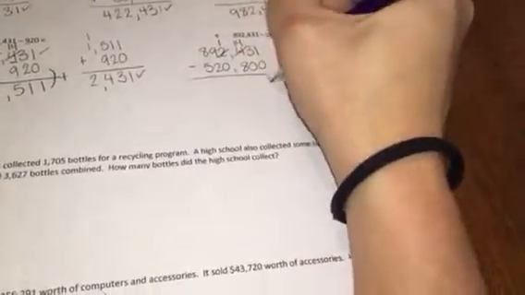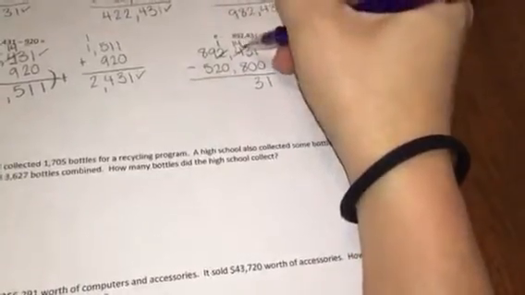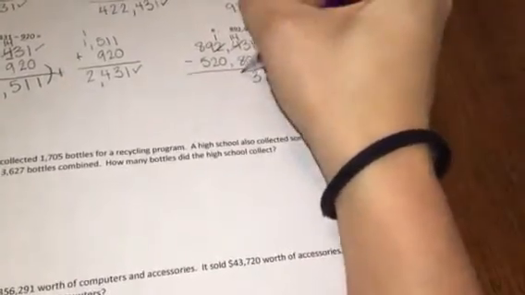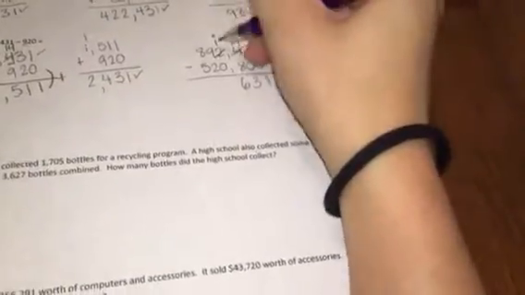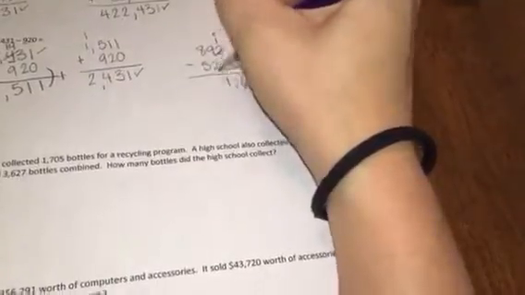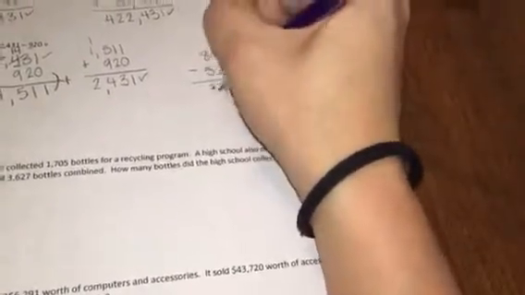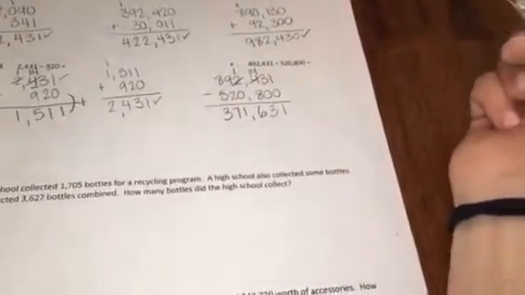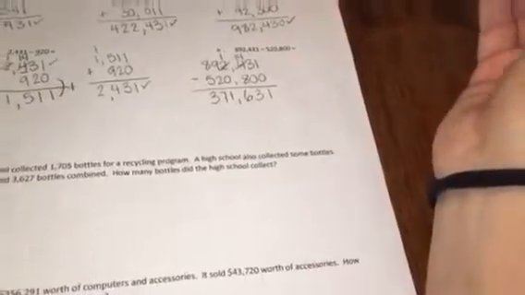1 minus 0 is 1. 3 minus 0 is 3. 14 minus 8 is 6. 8, 9, 10, 11, 12, 13, 14. 1 minus 0 is 1. 9 minus 2 is 7. 8 minus 5 is 3. So we have 371,631. Sorry about my dog barking, guys.